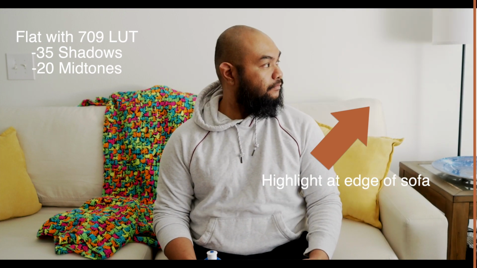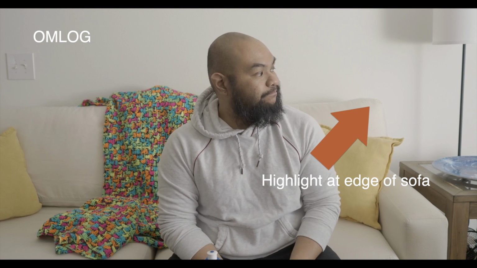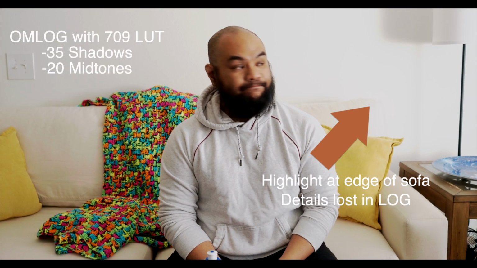When you shoot with flat or log profiles, you want to expose to the right. Here we could see that the flat profile saves more of the highlights, but the log profile saves more of the shadows. Luckily, there isn't a color shift like there is while using the Ninja 5. Link to that video above.